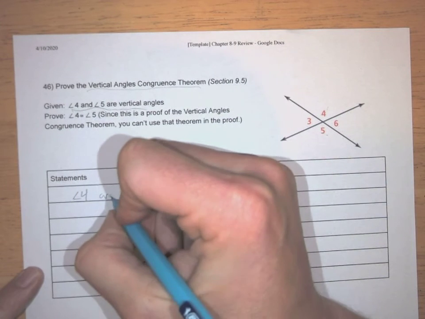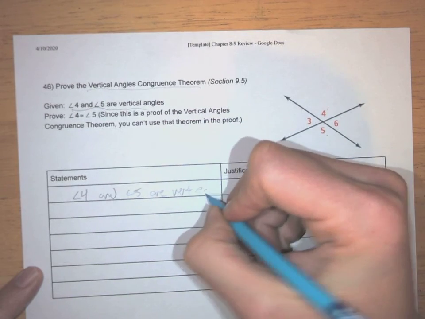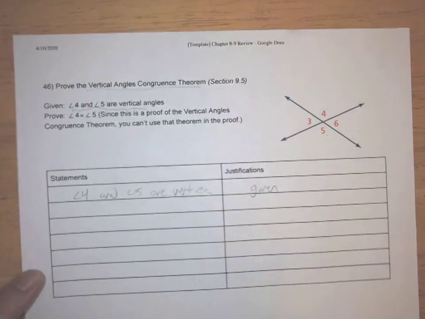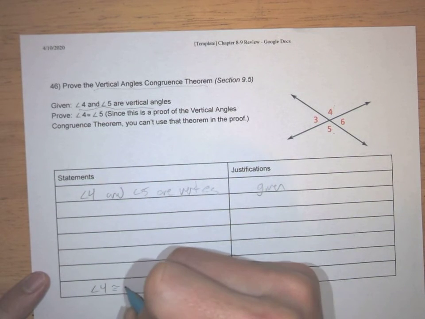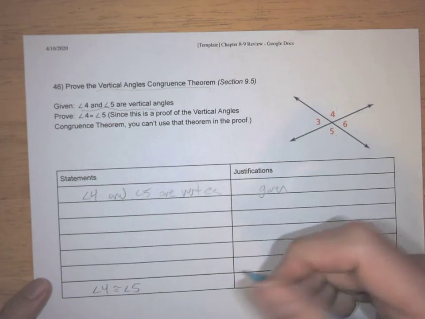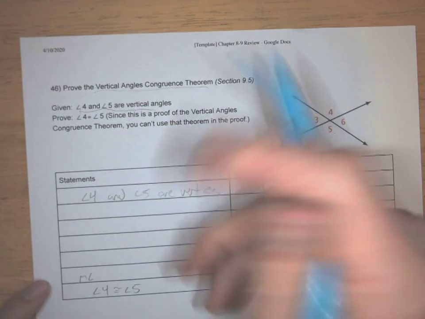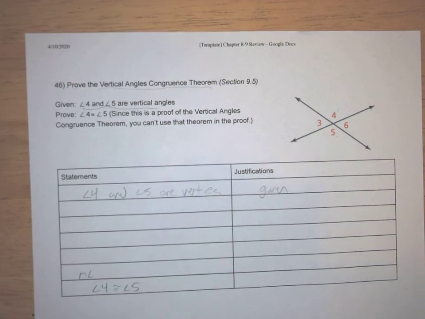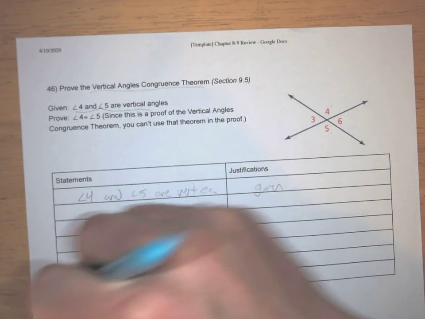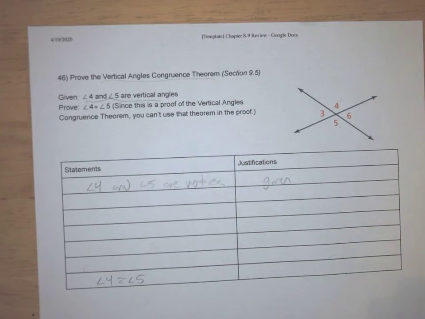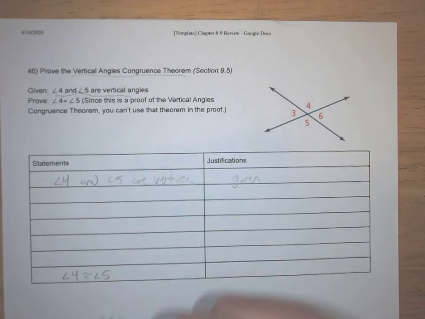So angle 4 and angle 5 are vertical angles. Given. Okay. What we want to get to is that angle 4 is congruent to angle 5. And if we know that the measure, well, there's actually a couple ways to do this. We may not use measurements in this. We could do it, but I think we can use the proof that we just proved and not get into measurement stuff. So I'll show you a couple ways that you could attack this.